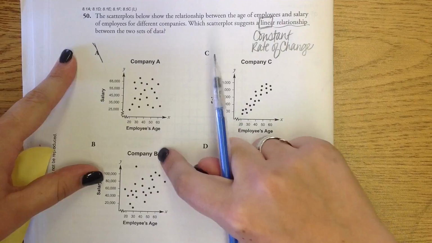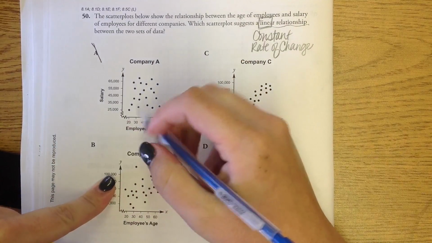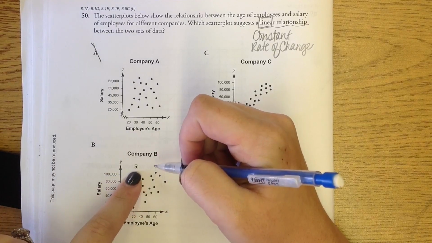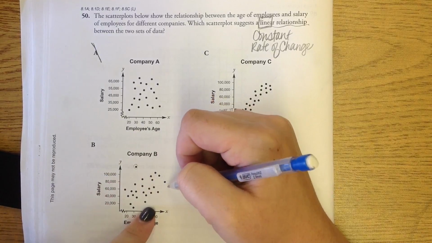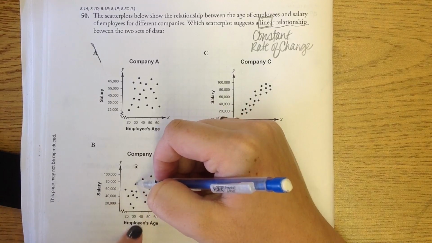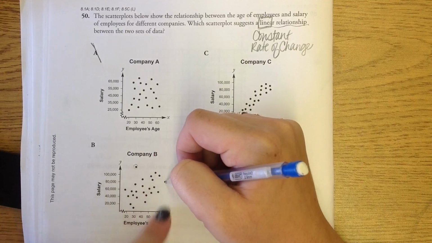Option B shows company B. This one at least kind of looks better, but it's really widespread, and then you have some random out there points. But same thing here. There's some people at the age of 30 making about $70,000, and then there's some people upwards of 60 making the same amount.